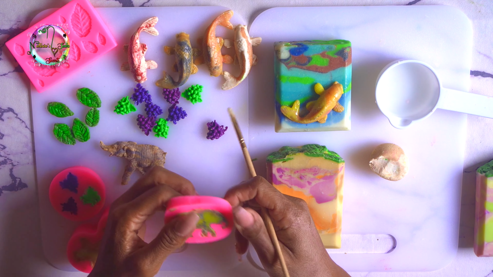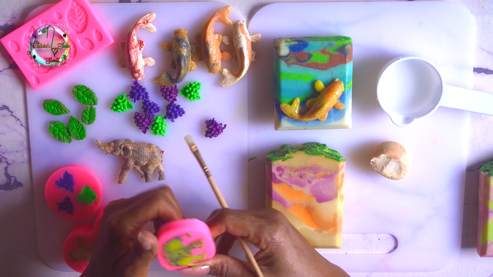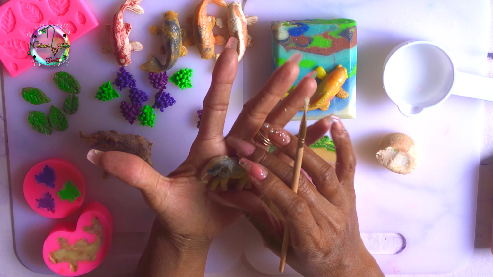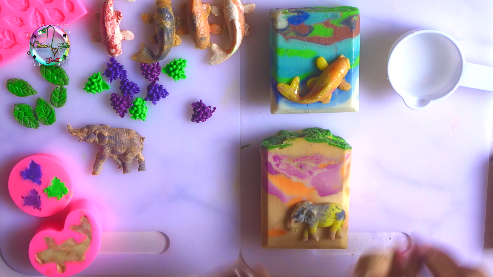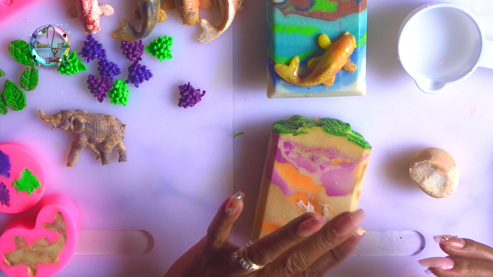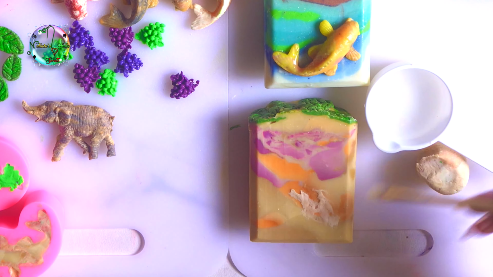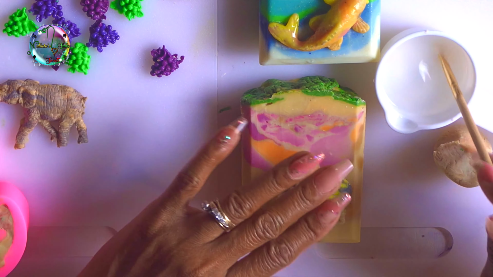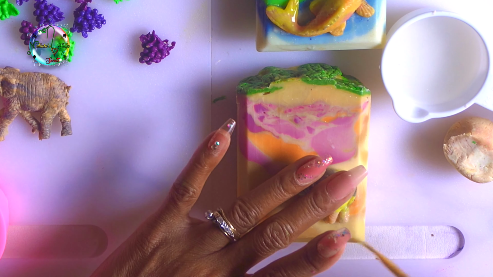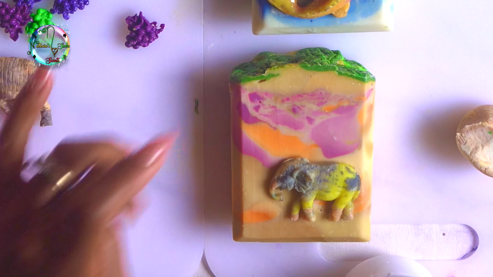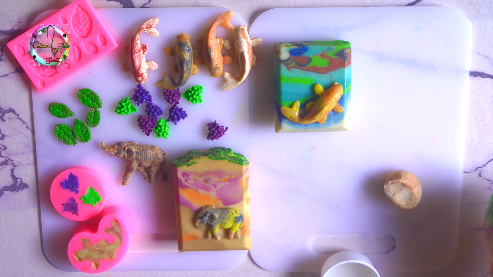So let's briefly recap what soap dough is and its uses. Soap dough is basically the fondant in soap making. I mean, that's like the most condensed way I can actually explain it to you. If you understand how fondant works with cake, you understand how soap dough works with soap making. Now, I've only touched the surface of its possibilities. There's so many other ways you can use soap dough.